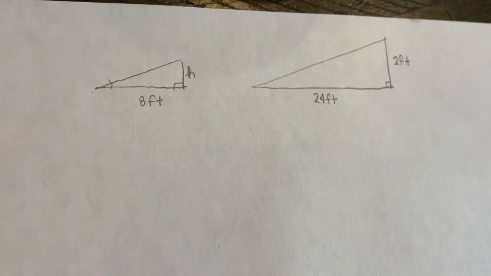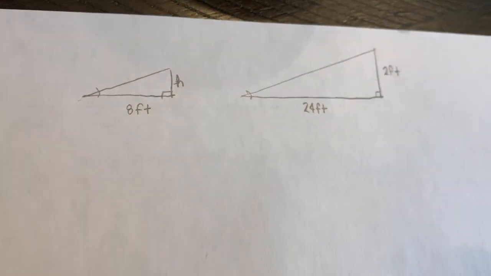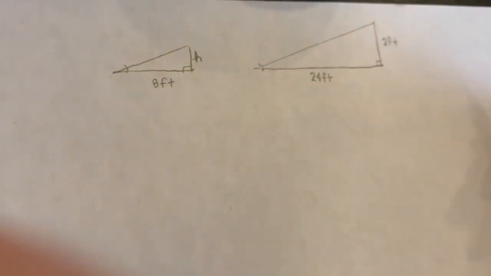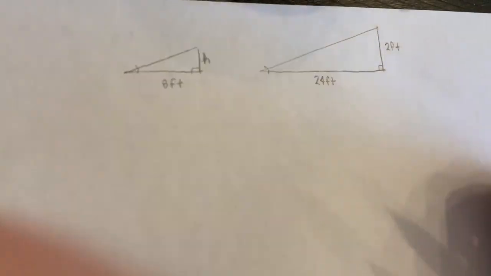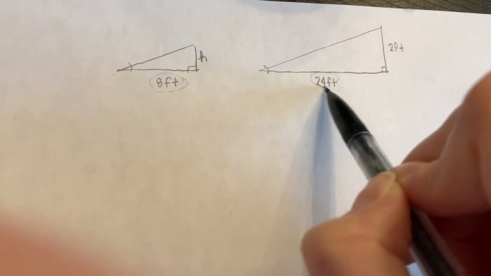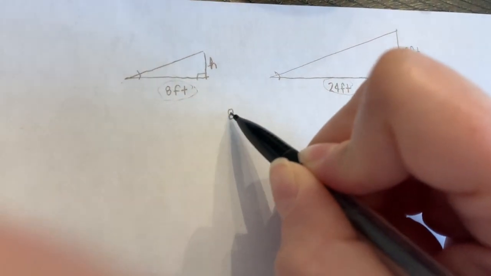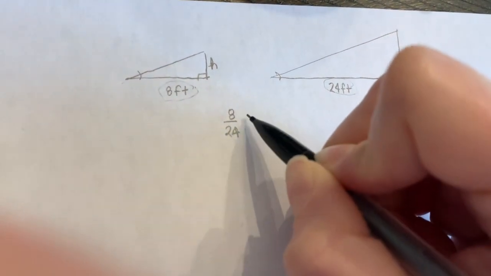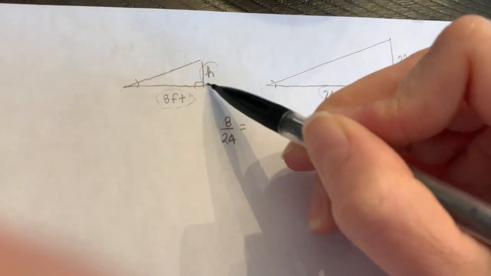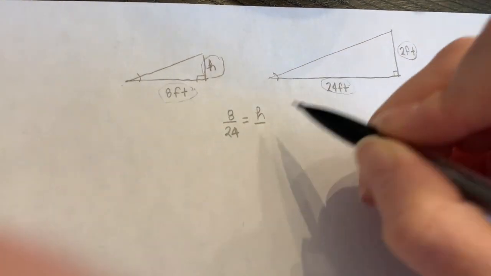So I'm going to use what I know about similar triangles. Okay, I know that the corresponding sides are in proportion. So I know that this side matches with this side. So I can put those into a ratio. 8 over 24 is going to be equal to h over the matching side, which is 2.